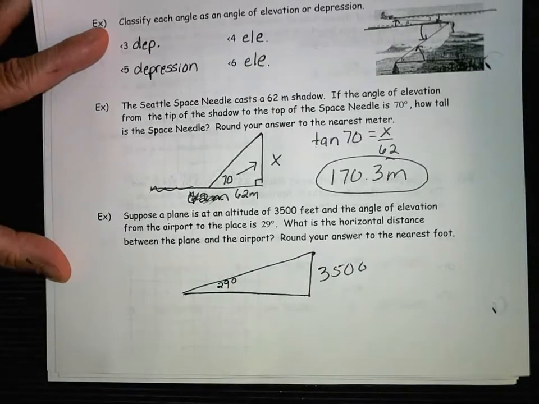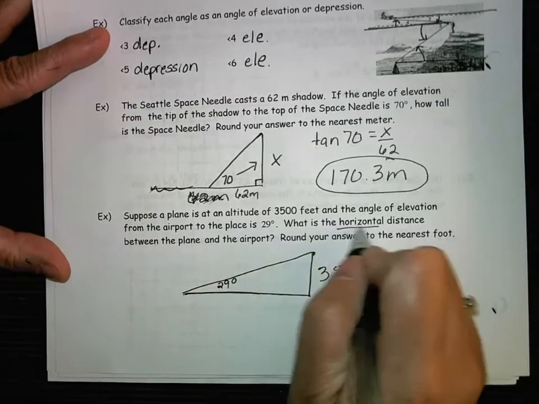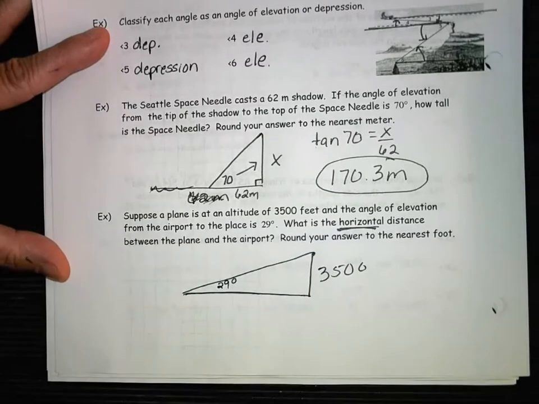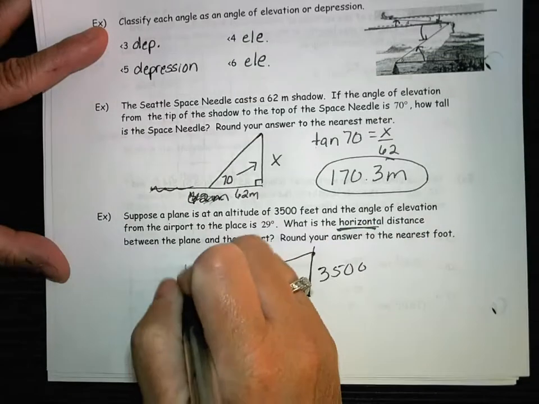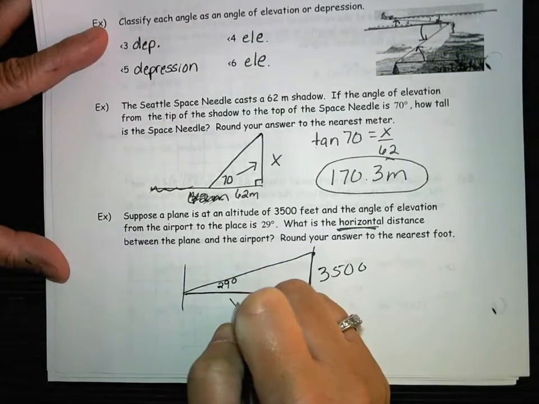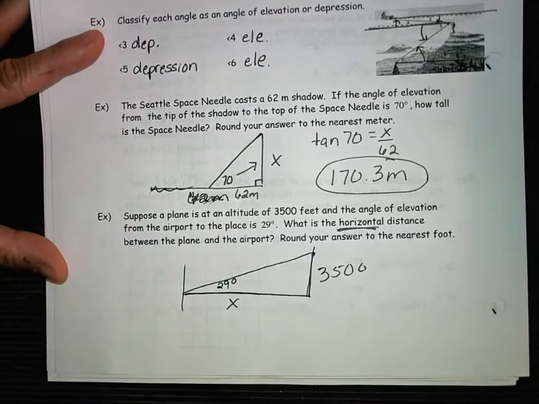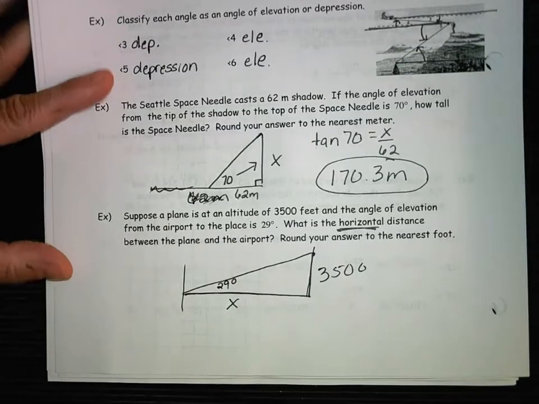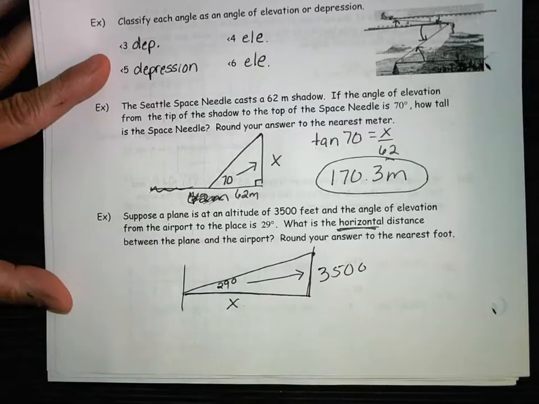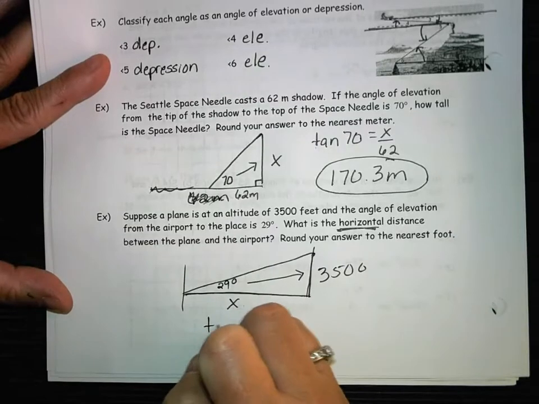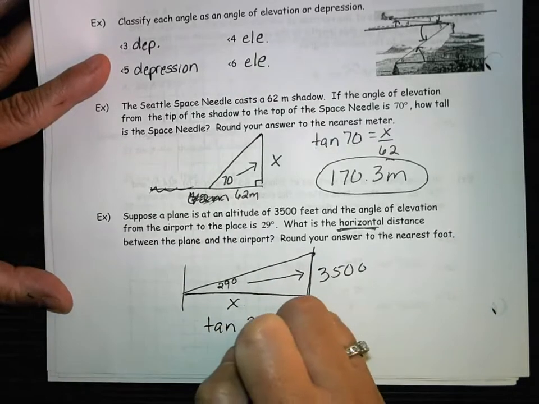And the question is, what is the horizontal, it's an important word there, horizontal distance between the plane and the airport? Well, the plane is right here, the airport is right here, and you are asked to find that horizontal distance. So that's the opposite side. This is the adjacent side.